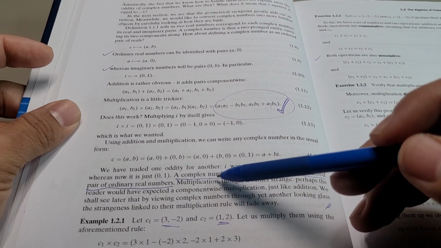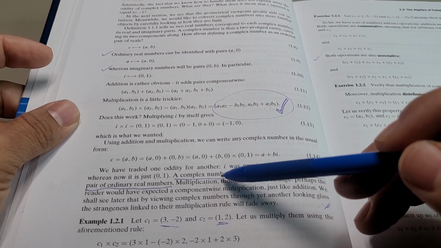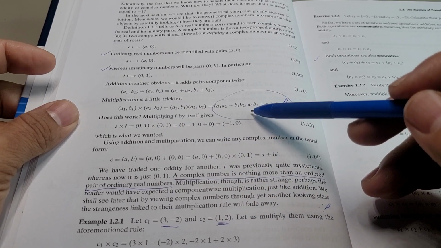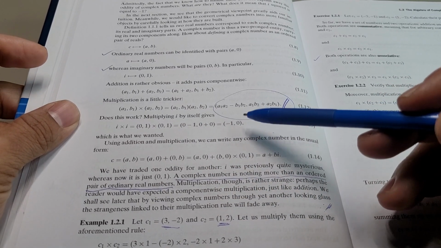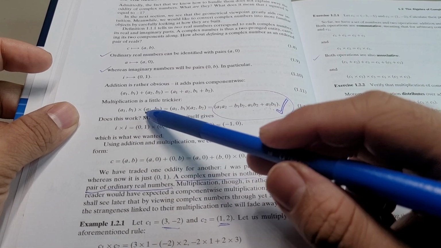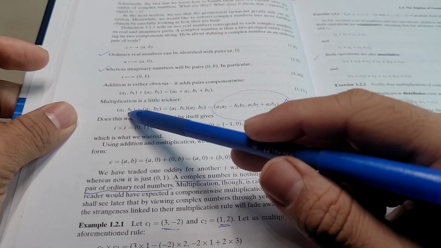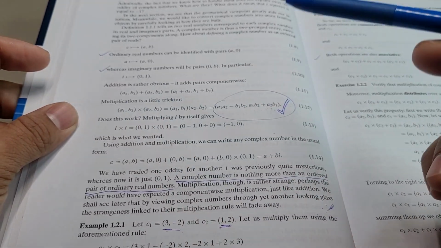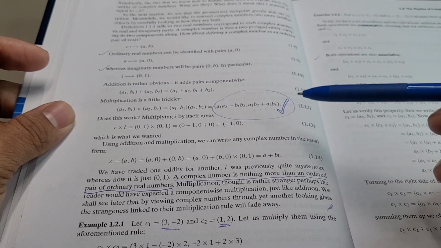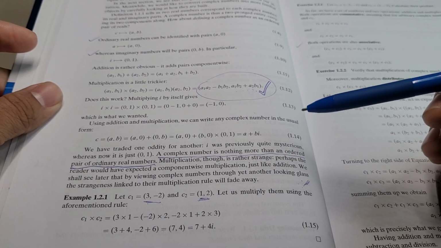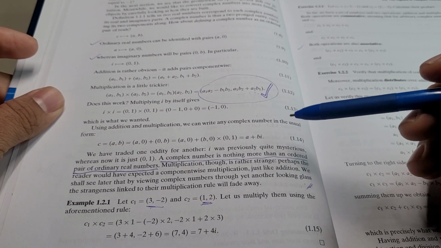It notes that multiplication is rather strange, right? It's not the component-wise multiplication that you would be expecting, but it's okay. It's still a formula. Nothing noteworthy.